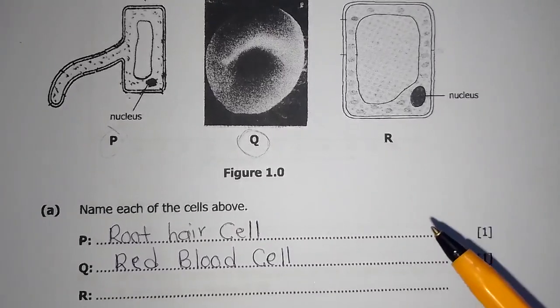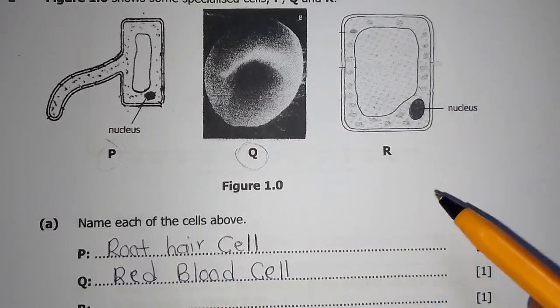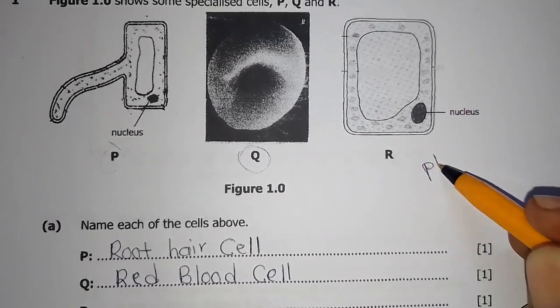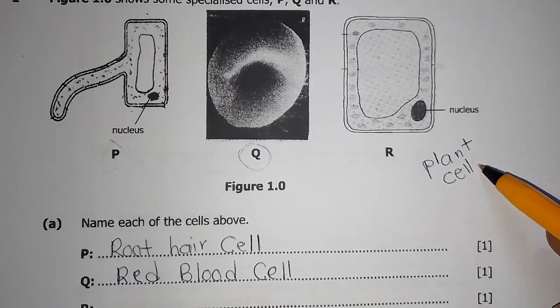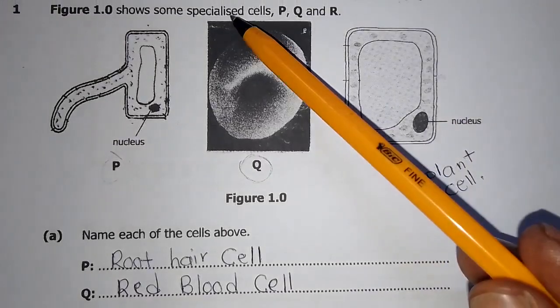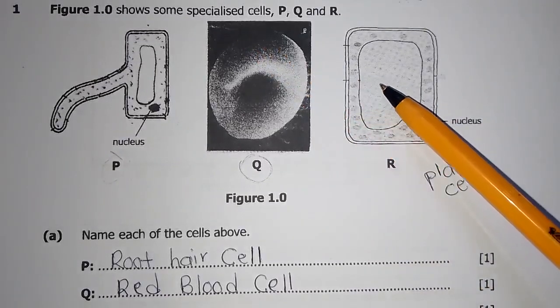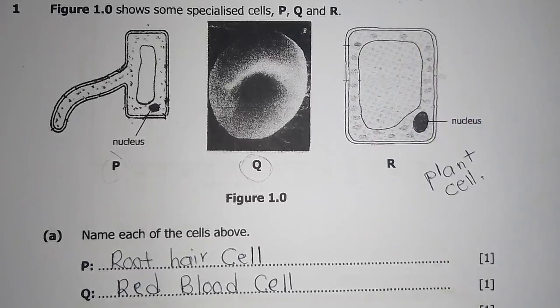We move to the next one. This other one can deceive you. These are mistakes that you get to make. Someone can just say that is a plant cell. Yes, it is a plant cell, but there is a question here which is saying these are specialized cells. So this one has got a special name. It is a specialized cell. We know that it is a plant cell, but a specialized cell. So what is the name of this?